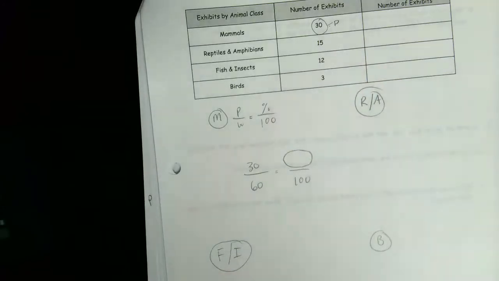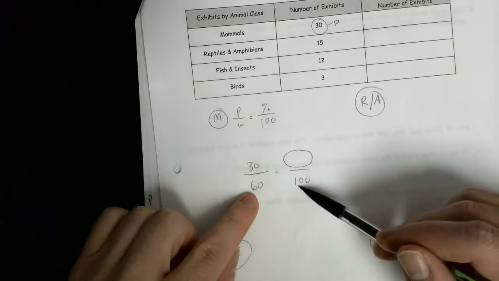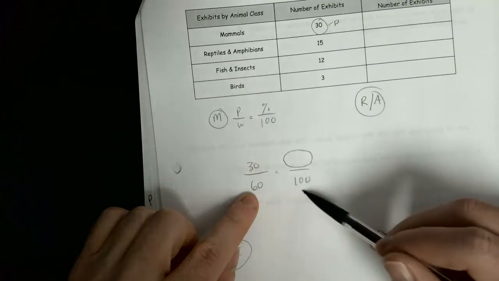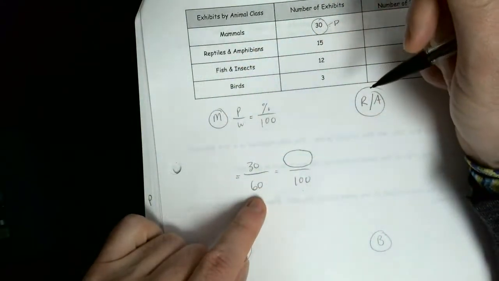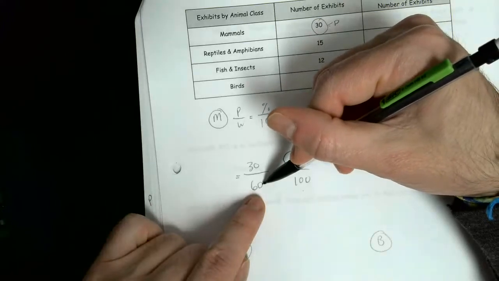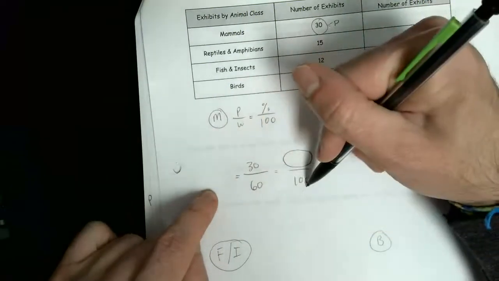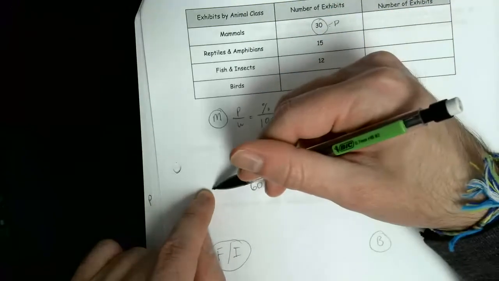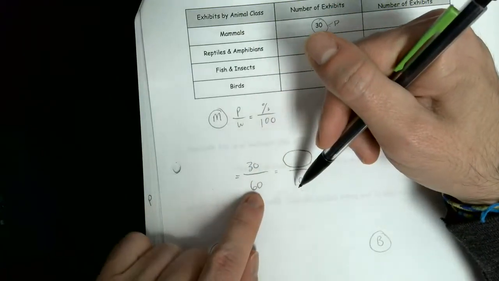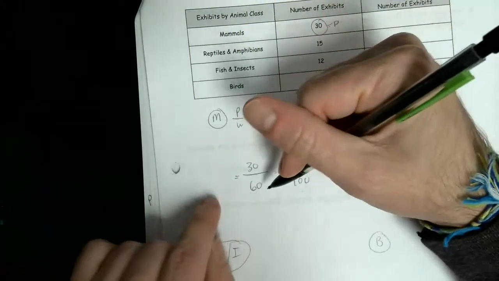Now, here is the thing. We can't easily get from 60 to 100. So what we're going to do is divide. There's a few different numbers we can divide 60 by. We can divide it by 2, but then we'll get to 30, and I don't know if we can get from 30 to 100. We can divide it by 4 to get to 15, but that would be tough to get to 100. We can divide by 5 and get to 12, but 12 won't get us to 100.